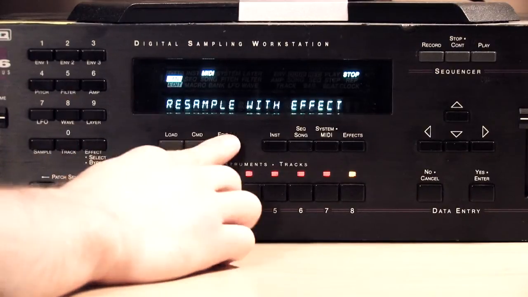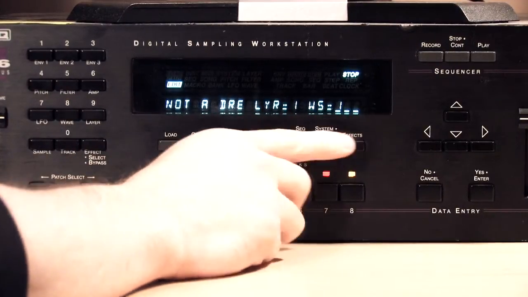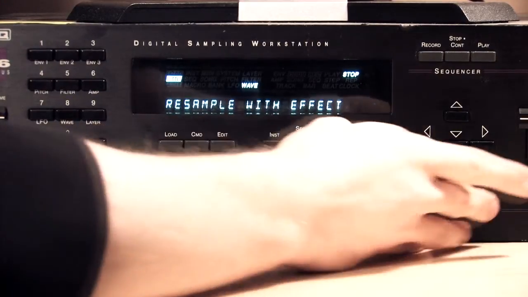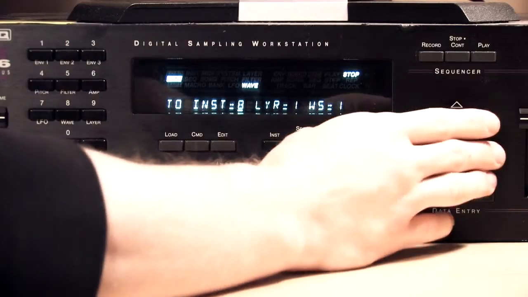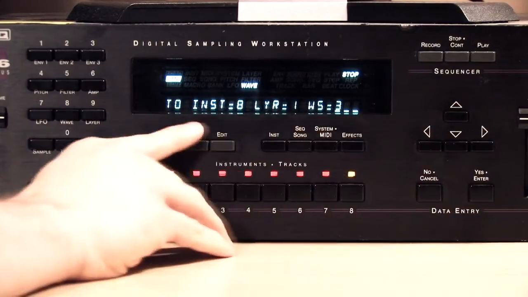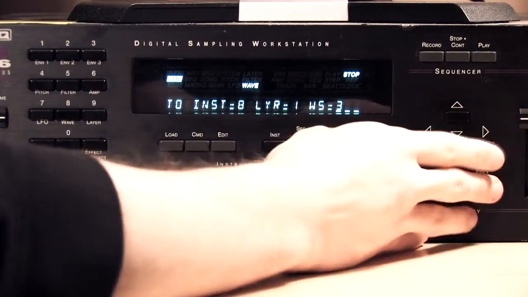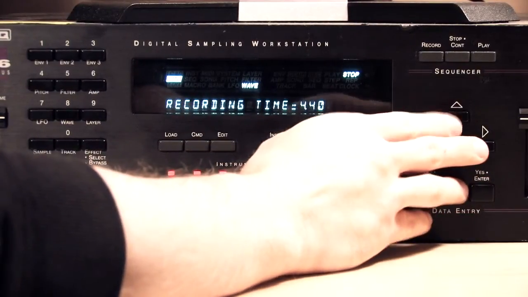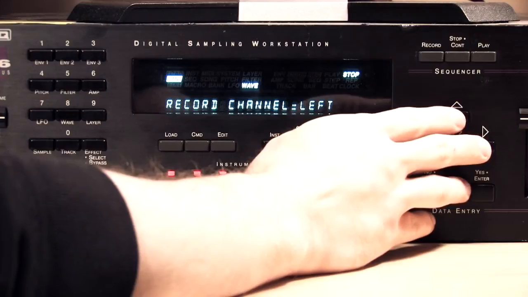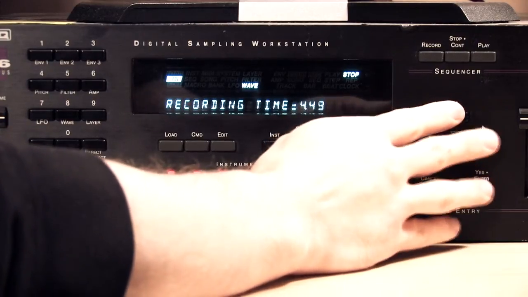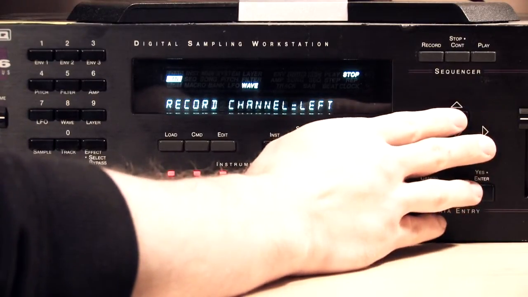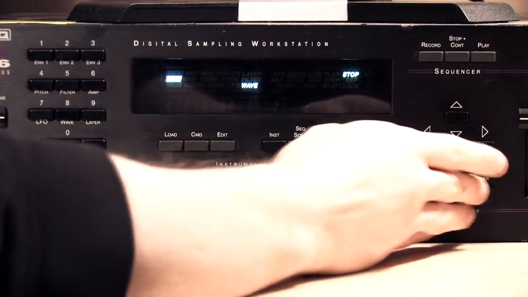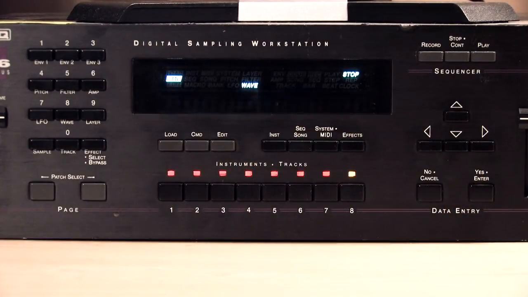Now we want to do the same thing again. We have our first wave sample, original one, selected, command wave, resample with effect. We're just repeating this process, except we're saving it into wave sample 3 now, which is our next channel. Our root note is correct. We'll change that channel to the right. "This is not a dream."